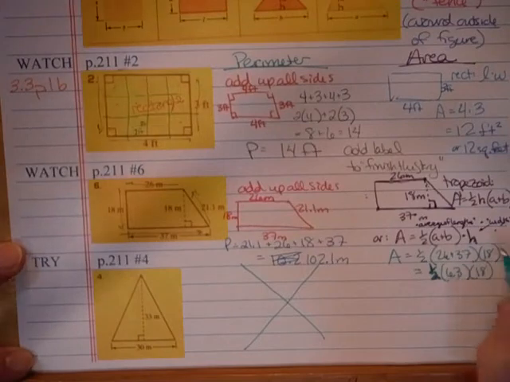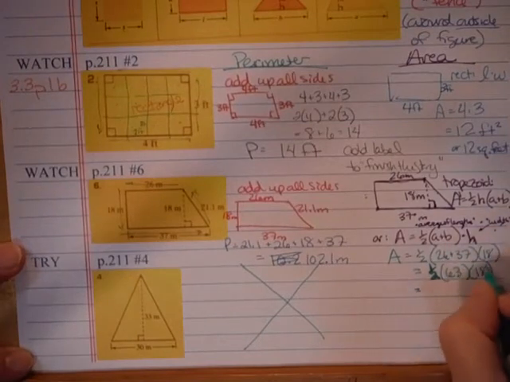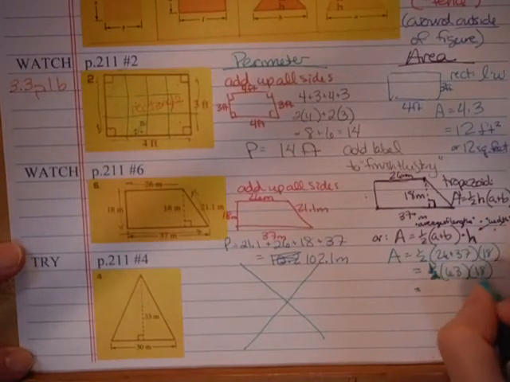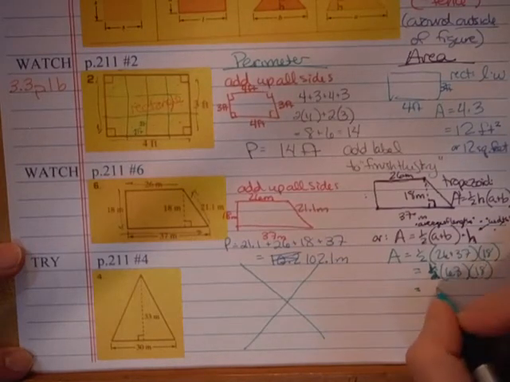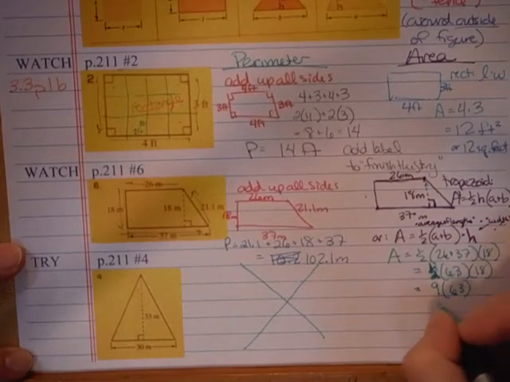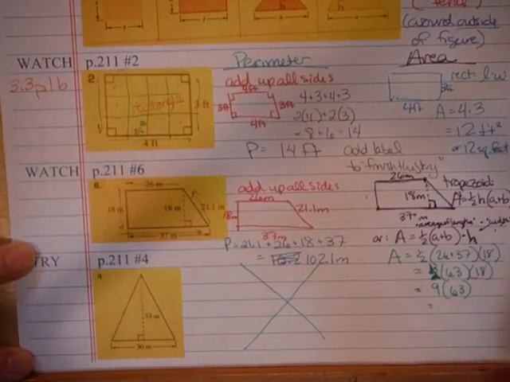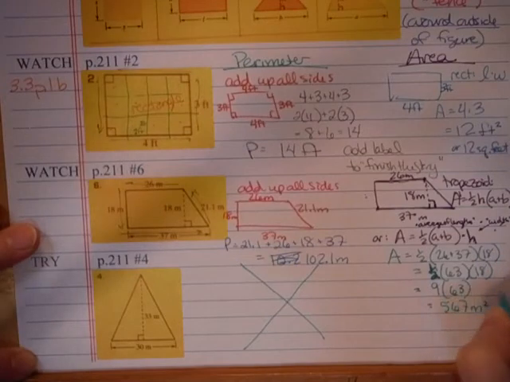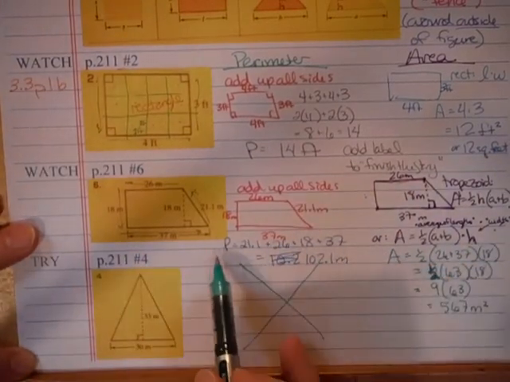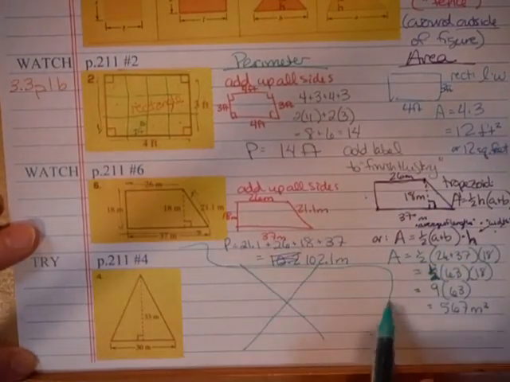I can just go straight across there with a calculator. I can also use associative and commutative properties and rearrange and regroup these and take half times 18 first, get 9 times 63, and then when I multiply 9 times 63, I'm going to get 567 meters squared. Sorry, I started to run into the try problem here. We'll go ahead and kind of cut that off.